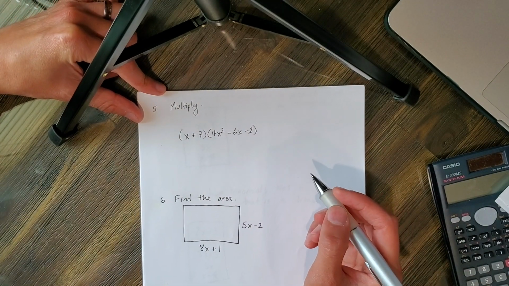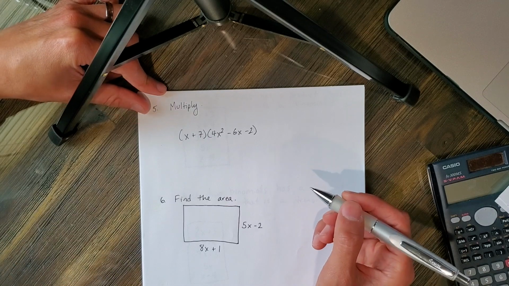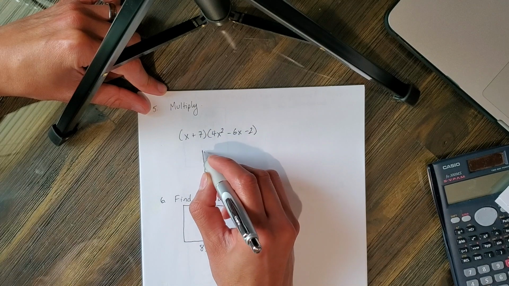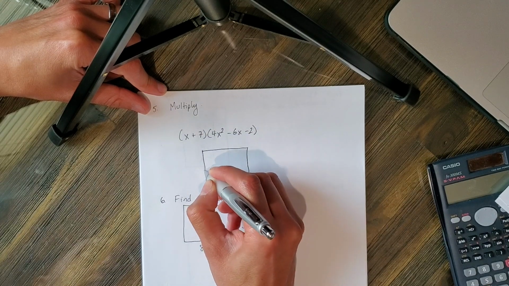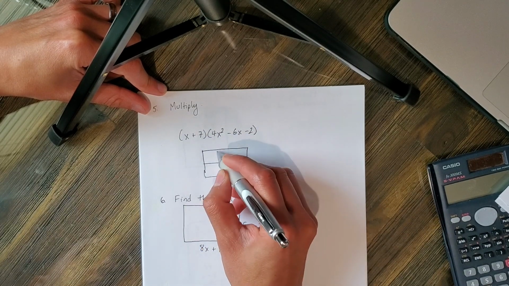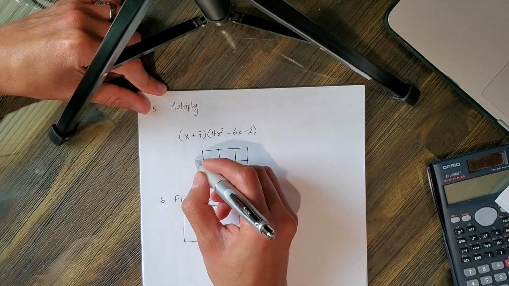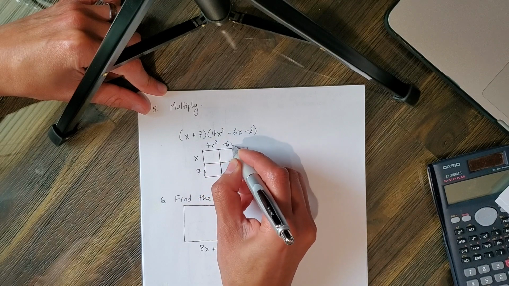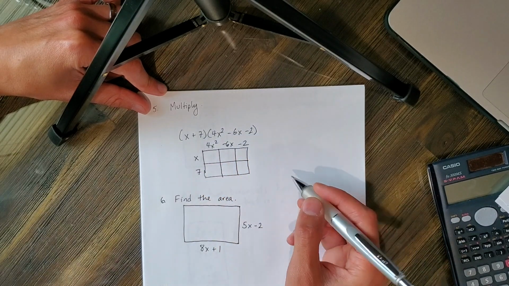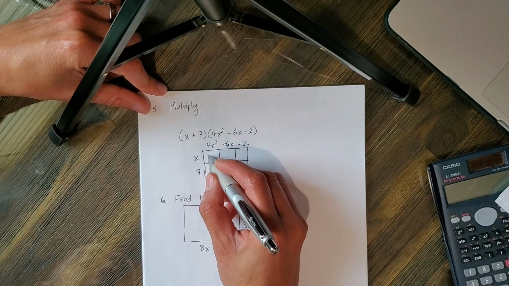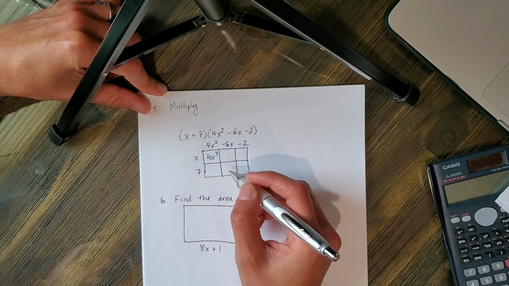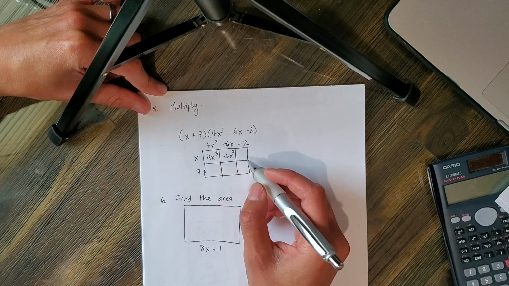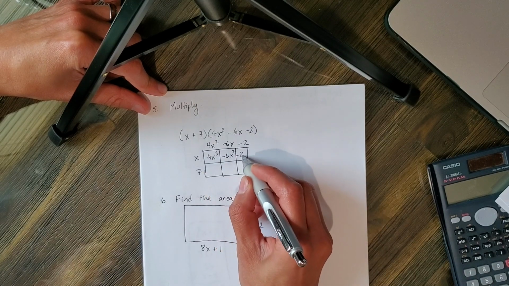Okay, so now let's multiply. Remember, when we multiply, we use the box method here. So let's draw a 2 by 3. So 2, and then by 3. And so we have x plus 7, and then 4x squared minus 6x minus 2. And so let's multiply. 4x squared times x is 4x cubed. Negative 6x times x is negative 6x squared. And negative 2 times x is negative 2x.